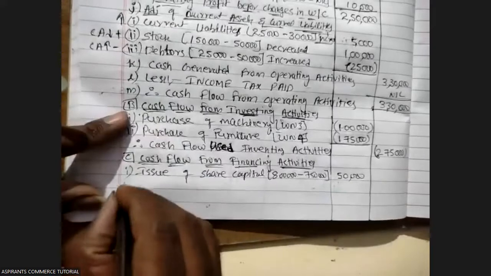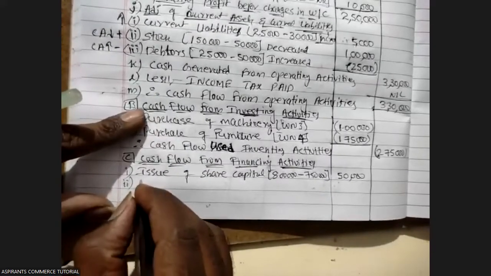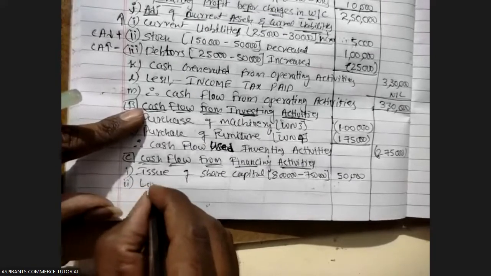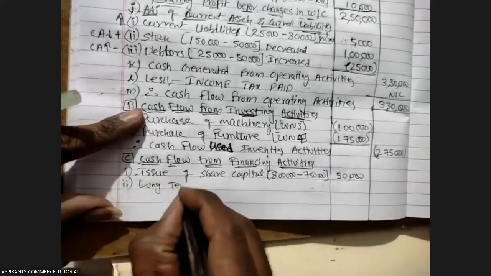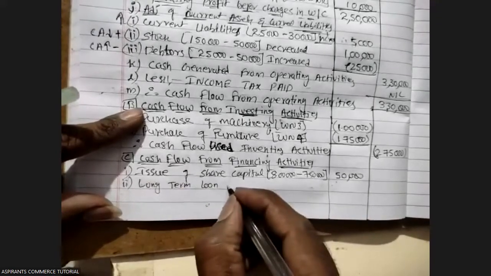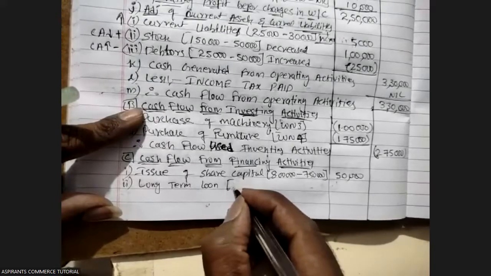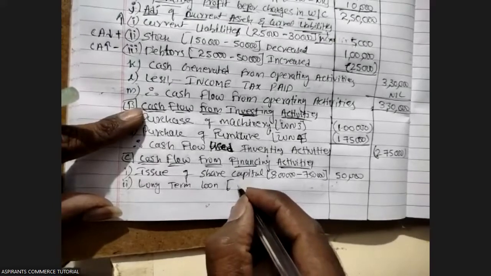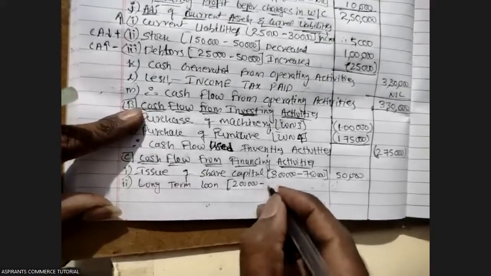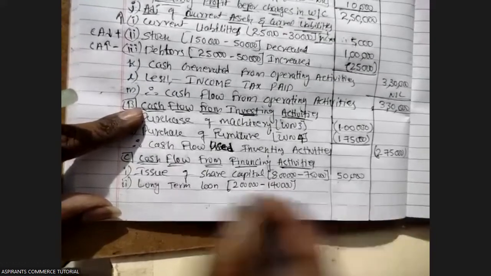Then there is a long term loan, I think. Yes, sir. Long term loan, opening is how much, closing is how much? 2 lakhs opening, 1,40,000 closing. 2 lakhs opening minus closing 1,40,000, 60,000 we have repaid.